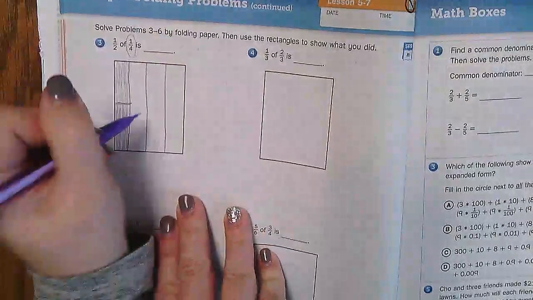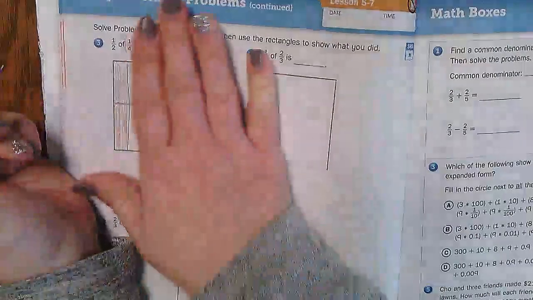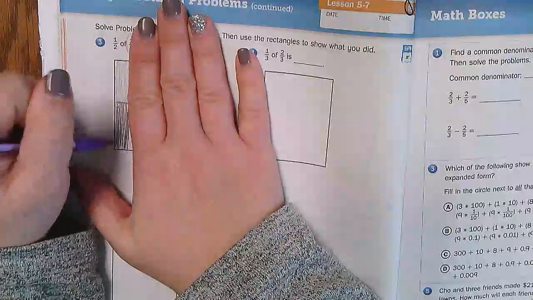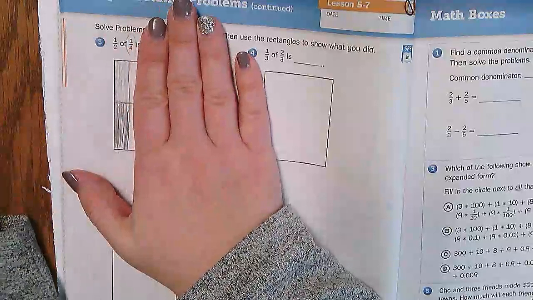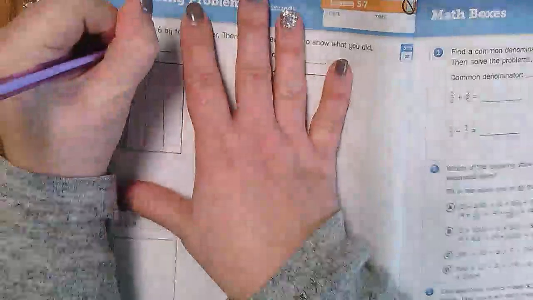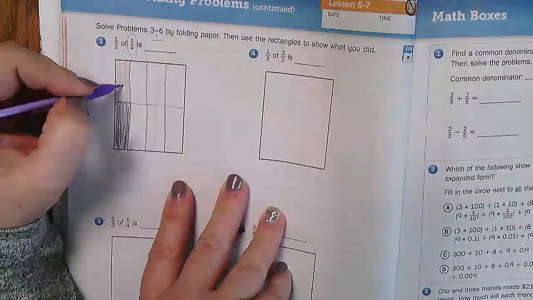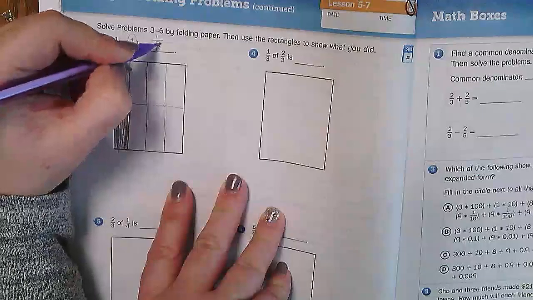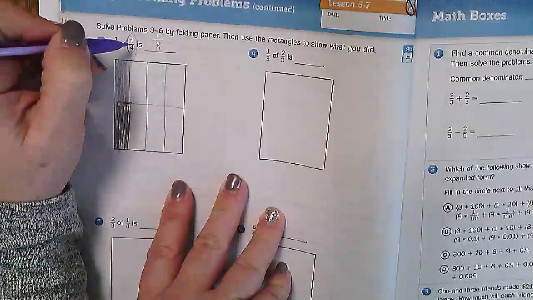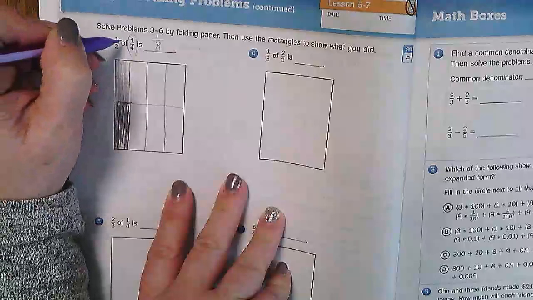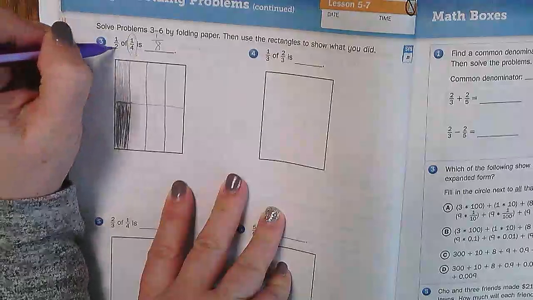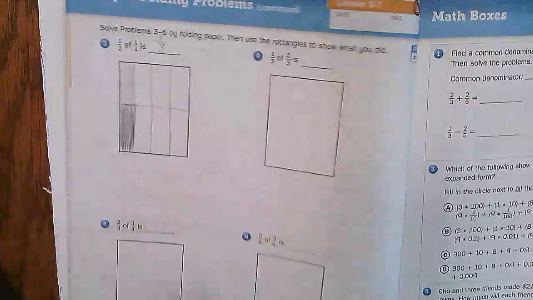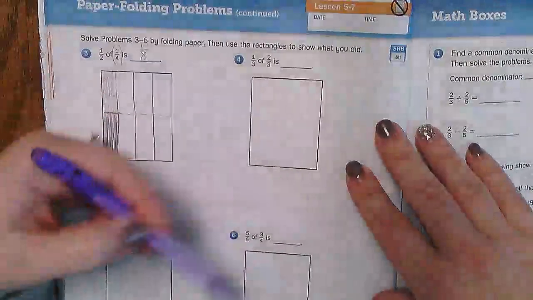We can draw our half all the way over, and we'll shade it a little bit darker. So I have one dark piece out of 1, 2, 3, 4, 5, 6, 7, 8 total pieces. I'm also multiplying straight across. 1 times 1 is 1, and 2 times 4 is 8. 1/8.